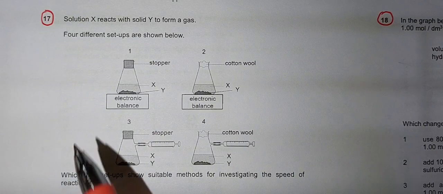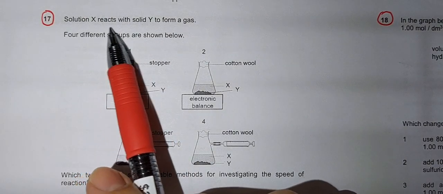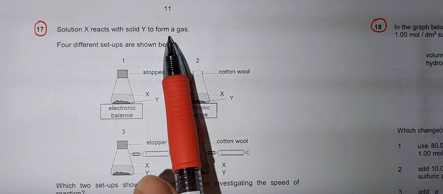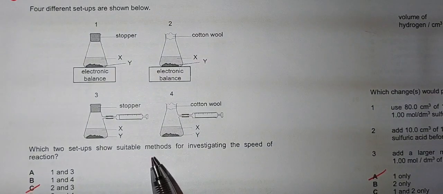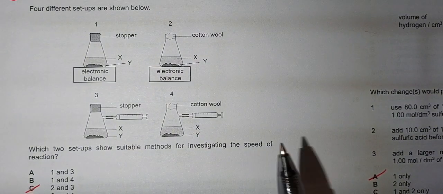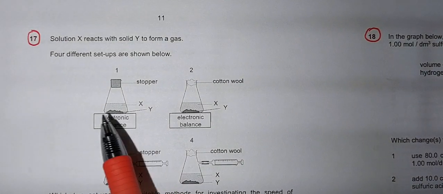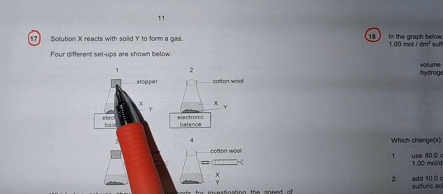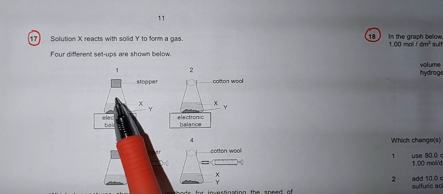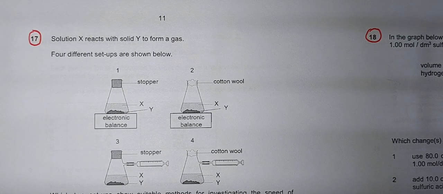Question 17. Okay, the solution X reacts with solid oil to form a gas. So a gas is given off. Now, you want to find out the suitable methods for investigating the speed of reaction. So you need to measure something. So in this case, the gas will build up in the conical flask, and you have a stopper here, so the gas cannot escape. So this will result in explosion because of the gas built up in the conical flask.